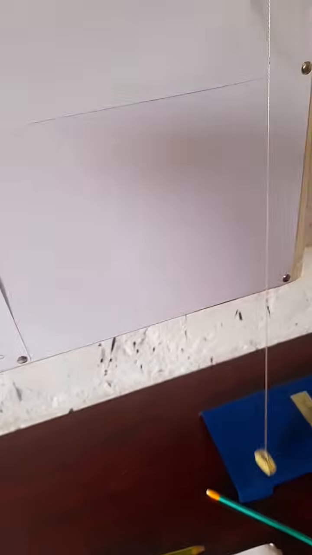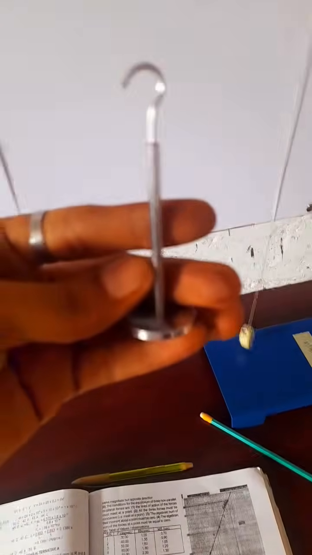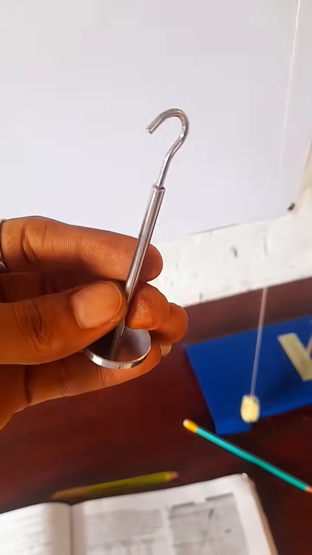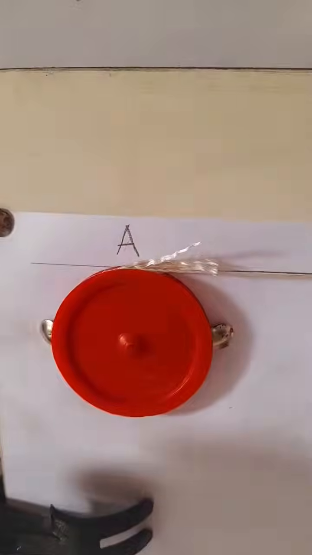Remember, the m0 mass is unknown, so that will remain in that position till we finish the experiment. We have a mass hanger which we can hang on the thread that we looped from AC. That's what we'll hang our load on. So look, pulley A is fixed, the midpoint between A and C is B, and pulley C is not fixed.